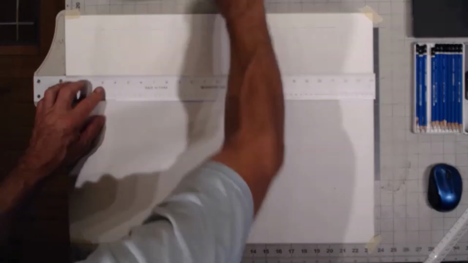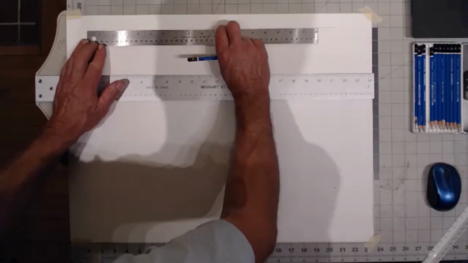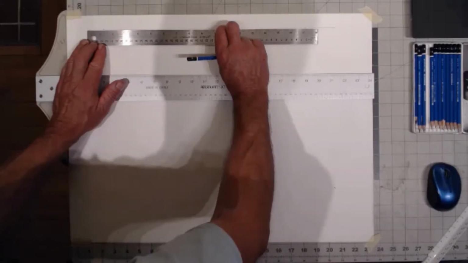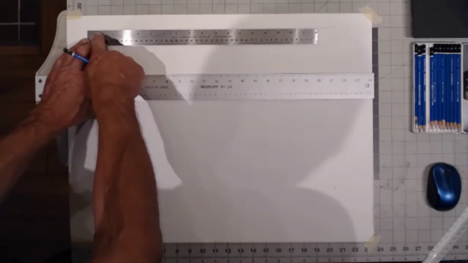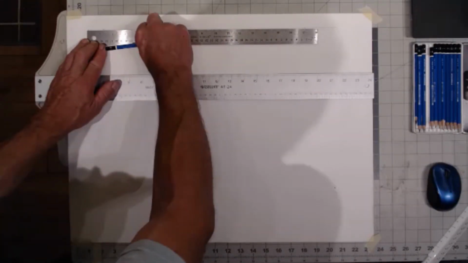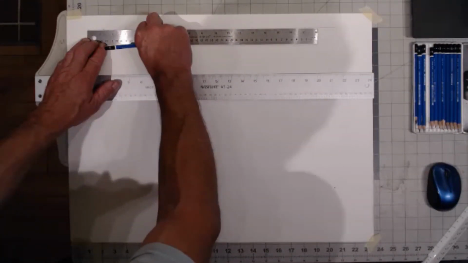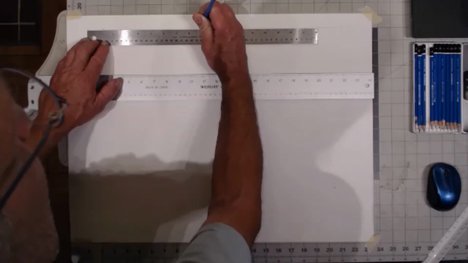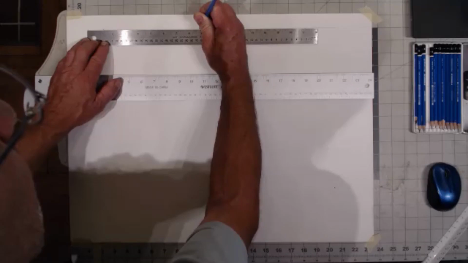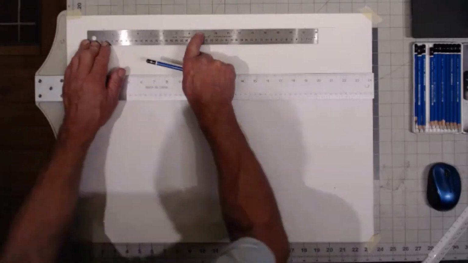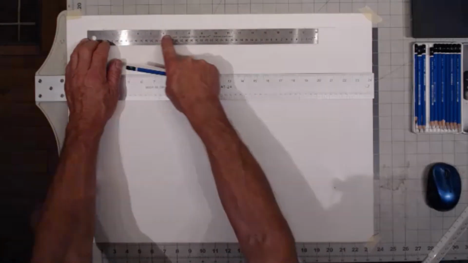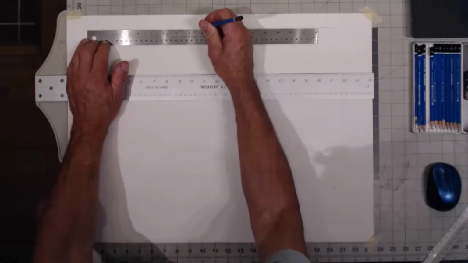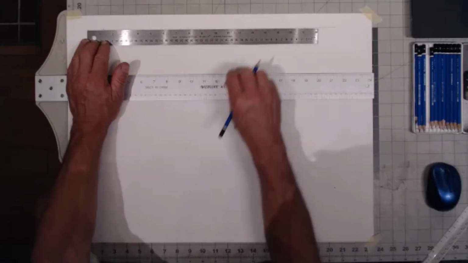My brain can't handle that right now. So I'm going to set my straight edge with the 0 end at that little tick mark and make a little tick mark at 8 3/4. Theoretically, when I come back and measure with my architect scale by 35 feet, it should land right there.